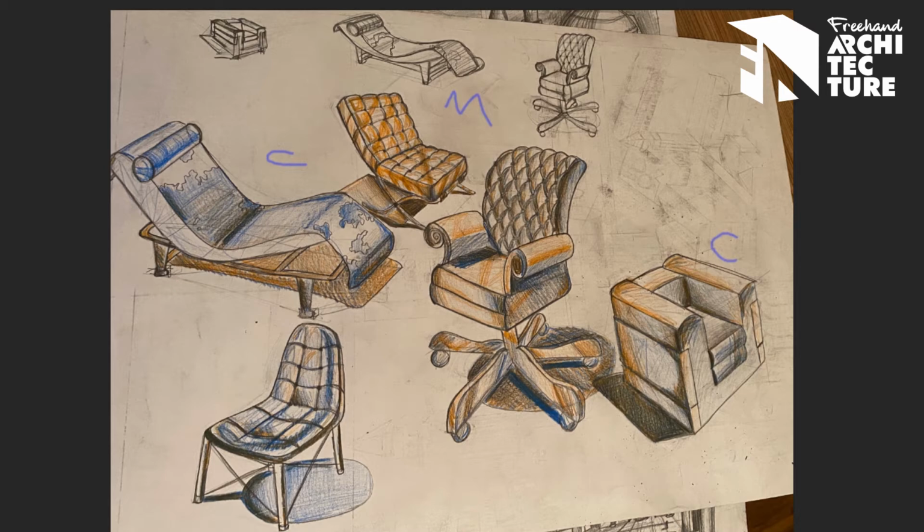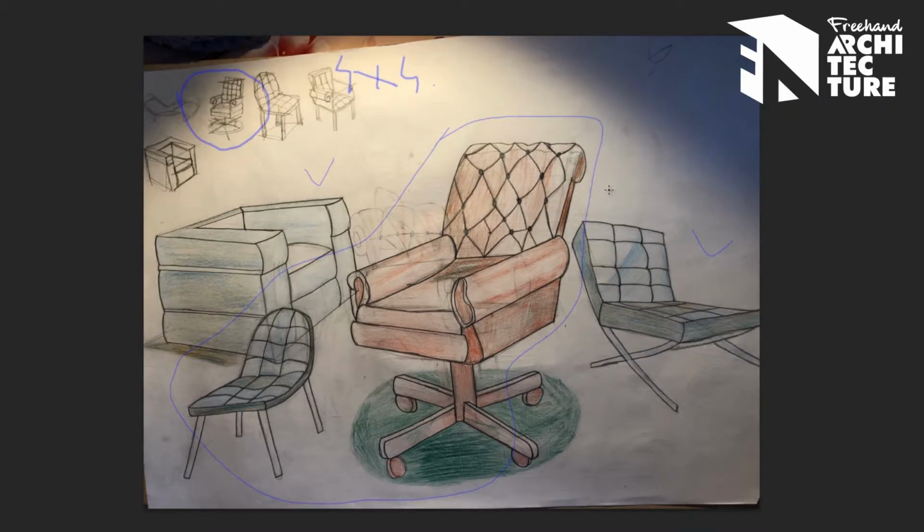You can see the final point I want to make is I really hammered this idea of drawing them in colored crayons, okay?